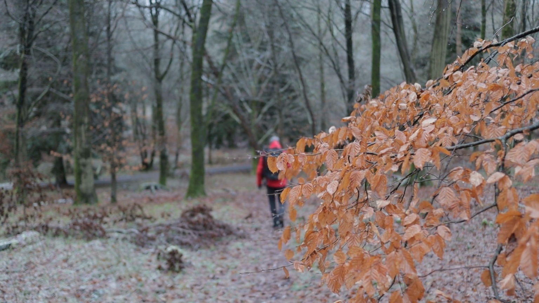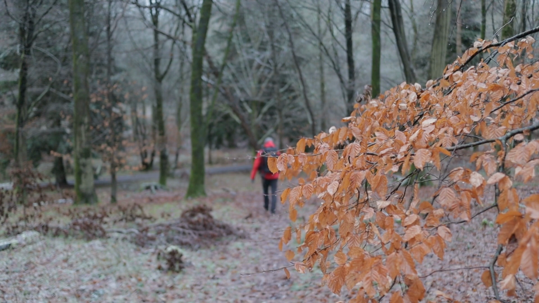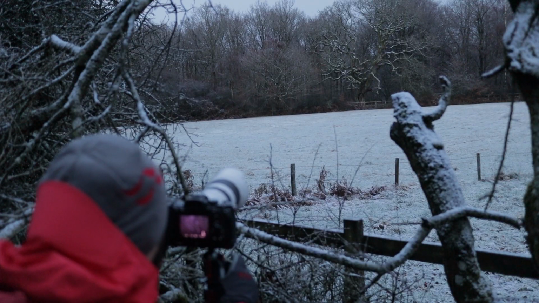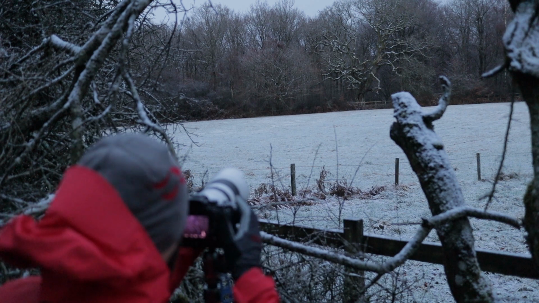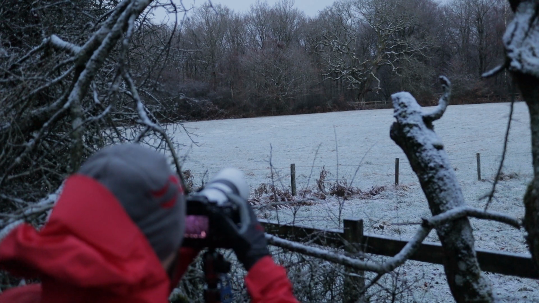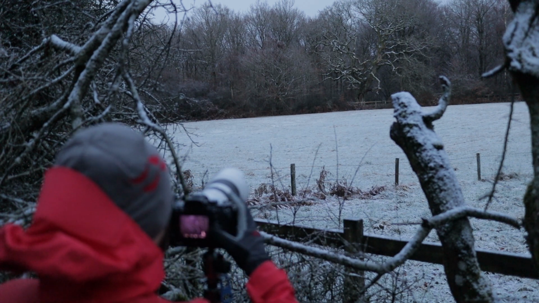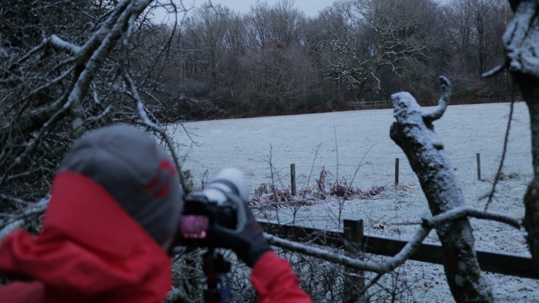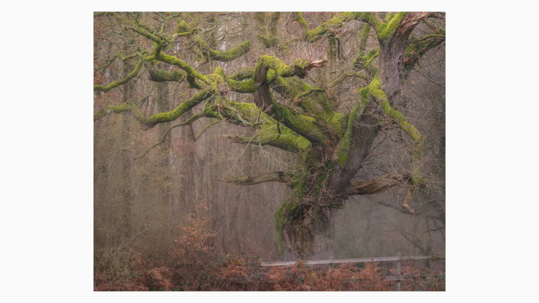So what I decided to do was reshoot the tree because the conditions were far better, in my opinion, than the shot I previously took. I'll put both of them up here. This shot was actually taken from a previous trip where it was misty, but it was later on in the day. It was quite warm, and as you can see, there's a completely different feel to the image.